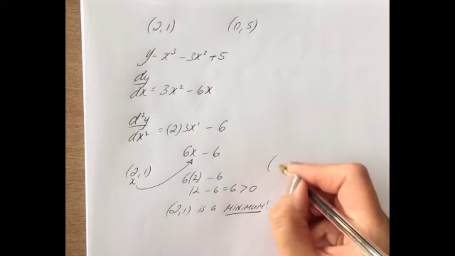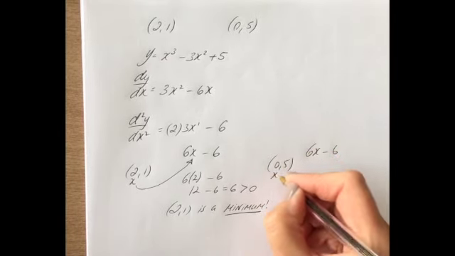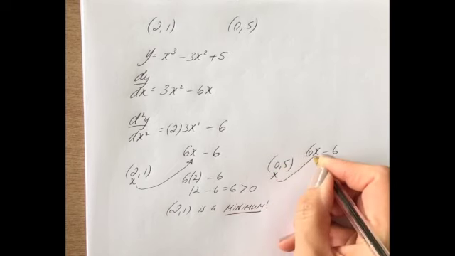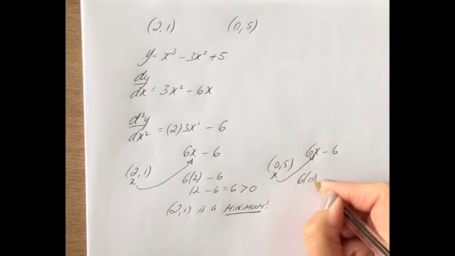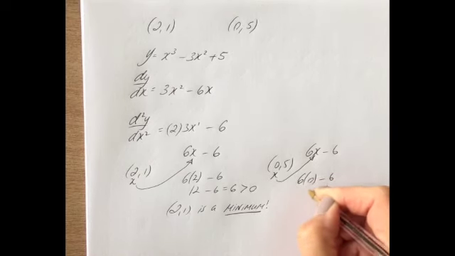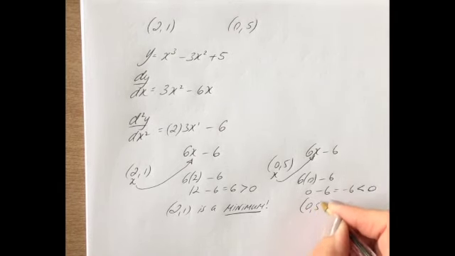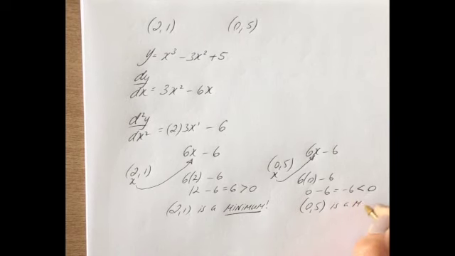Now I'm going to take the point 0, 5, where the x coordinate is of course 0, and sub that in, so I get a value. That's 0 minus 6, which is minus 6, which of course is less than 0, which means that point there, 0, 5, is a maximum.